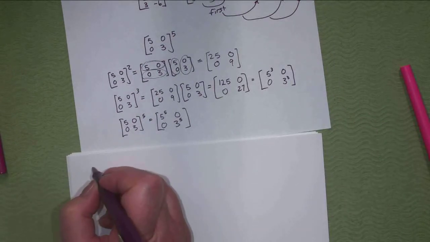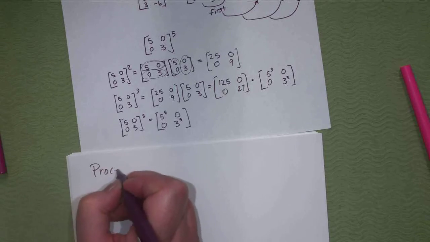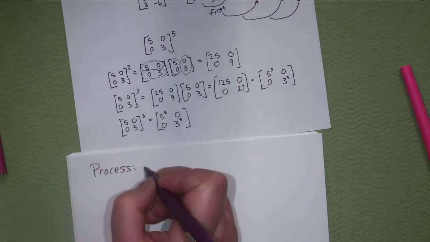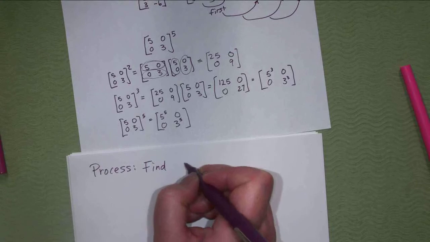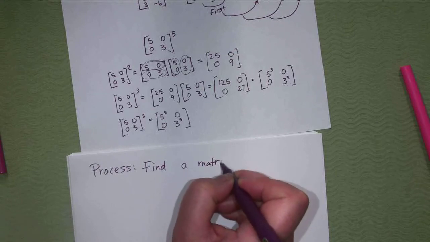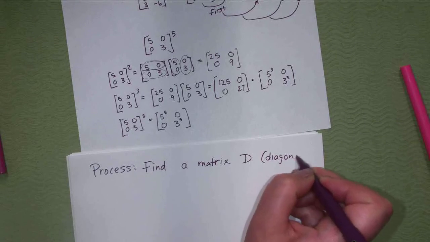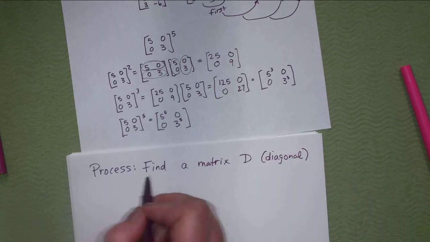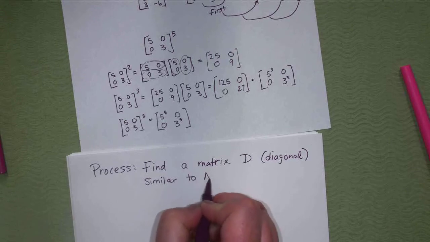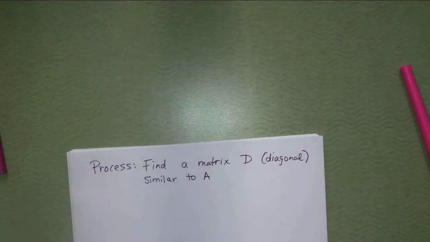So the process is going to be to find a matrix D, which is a diagonal, similar to A. So think about that for a second.